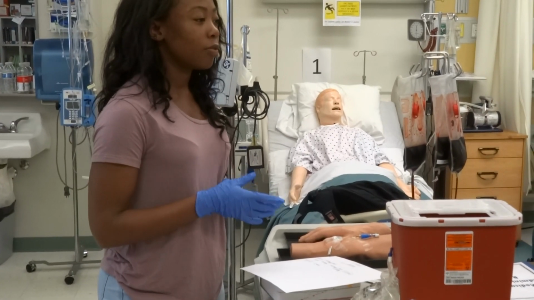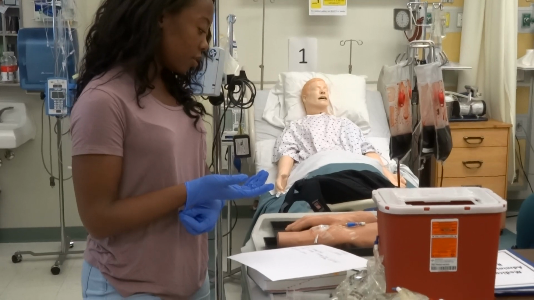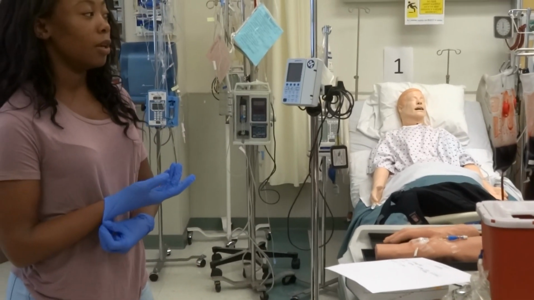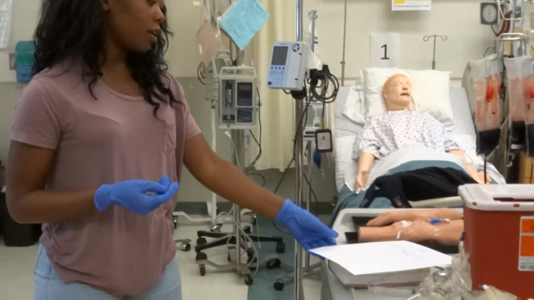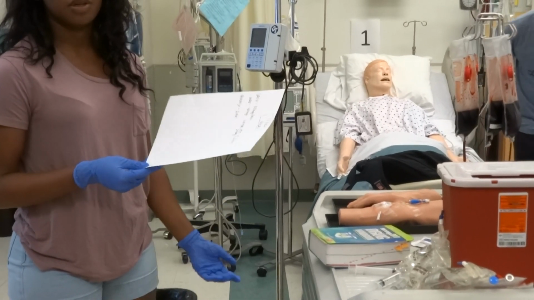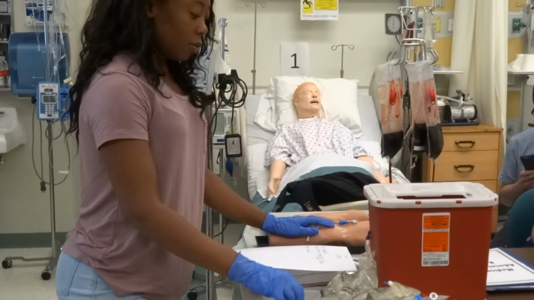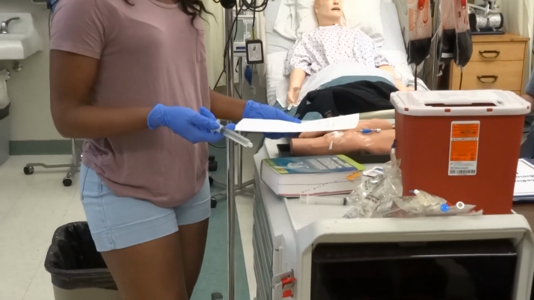Who knows the push time for Lasix? 2 minutes. Okay. 1 to 2 for 20. It's actually 20 milligrams per minute, so you have to calculate it based on what the order is. If I had an order for 40 milligrams, what would it be? 2 minutes, basically. So we got the order. It's 40 milligrams of Lasix IV push.